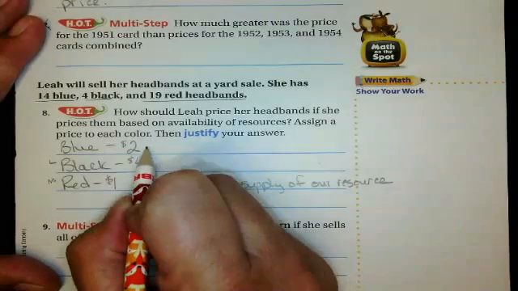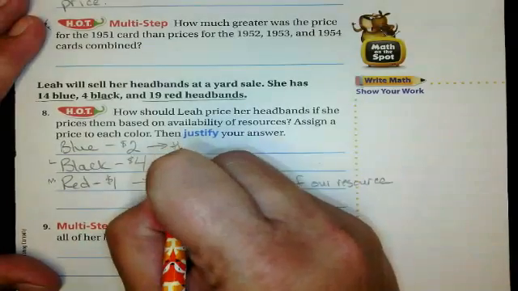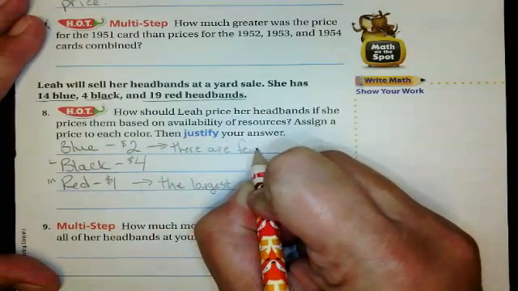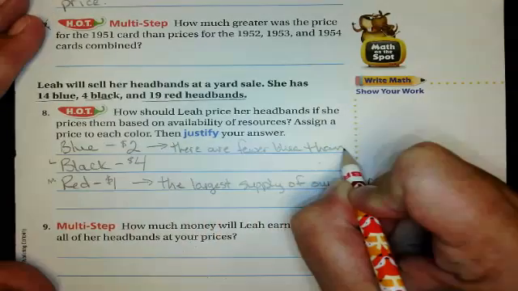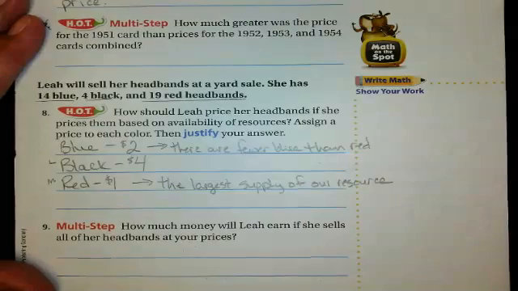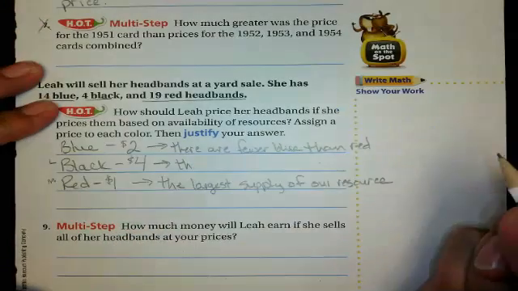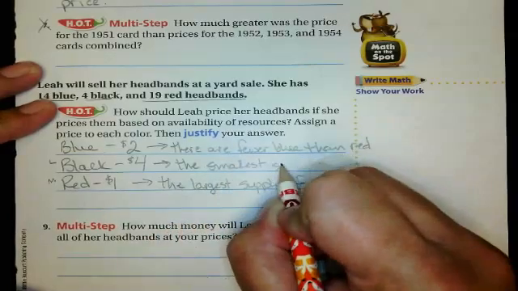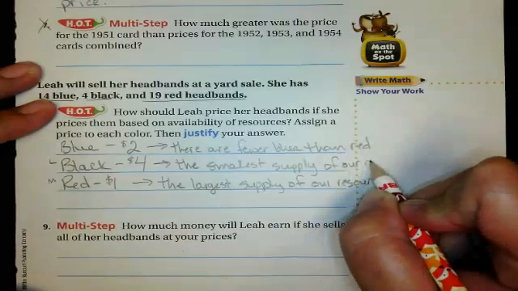Why am I charging $2 for the blue? There are fewer blue than red headbands. Why am I charging the most for the black? They're the smallest supply of our resource.